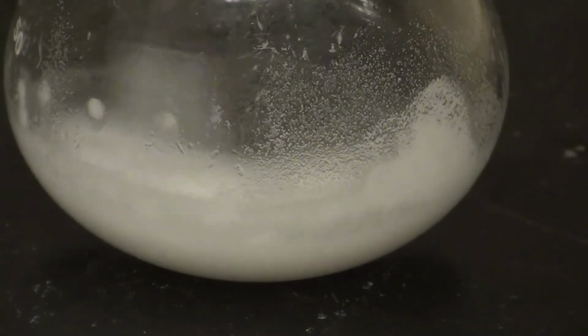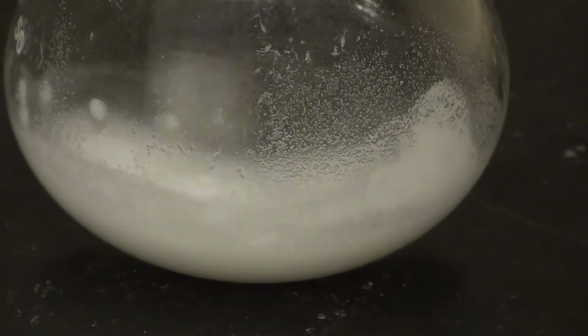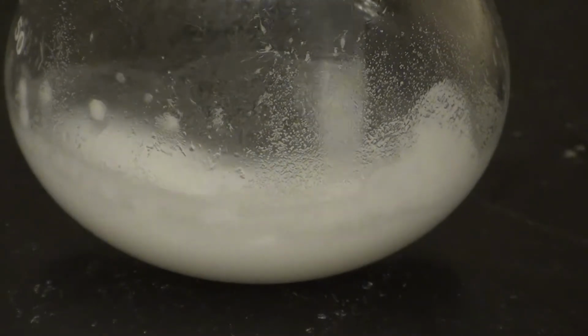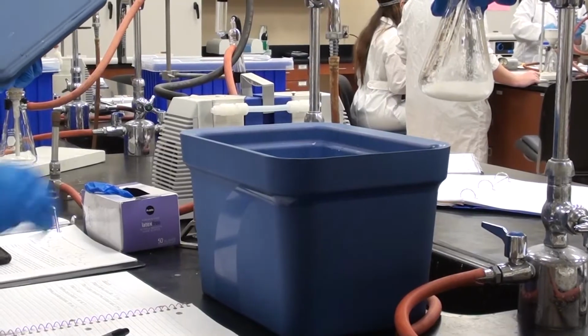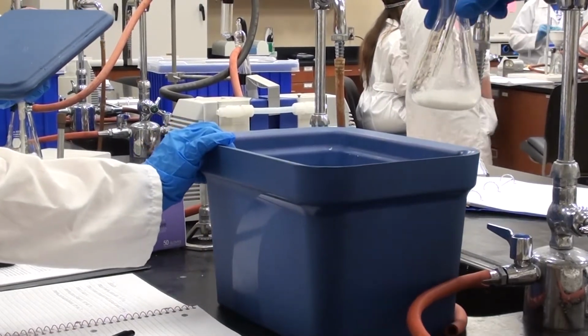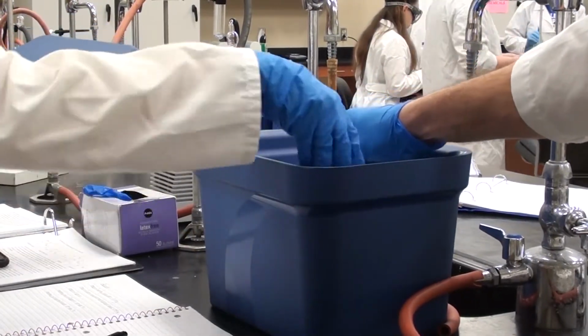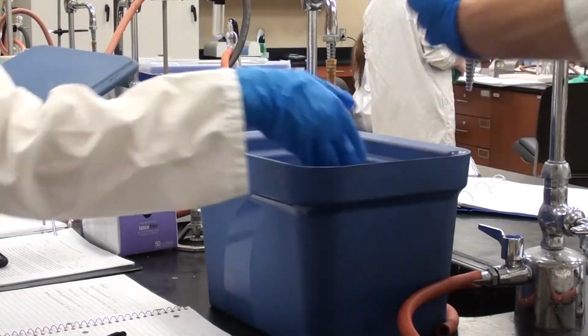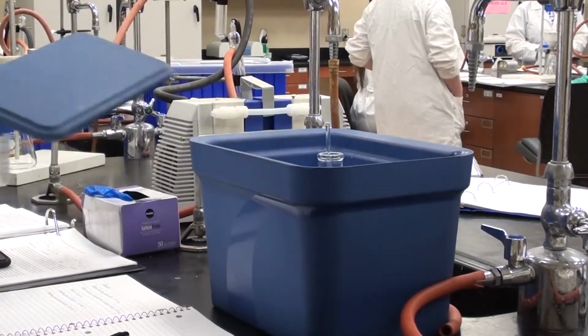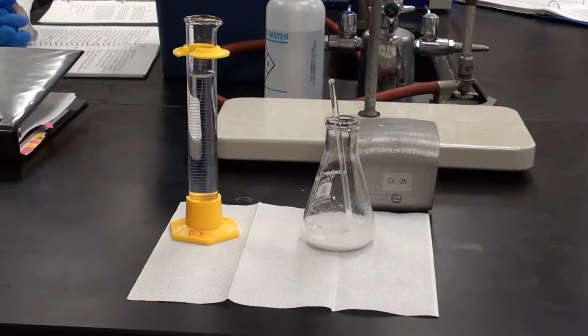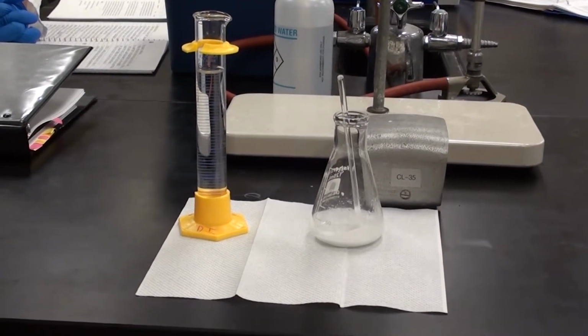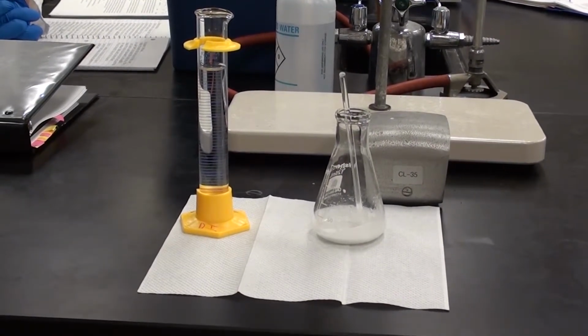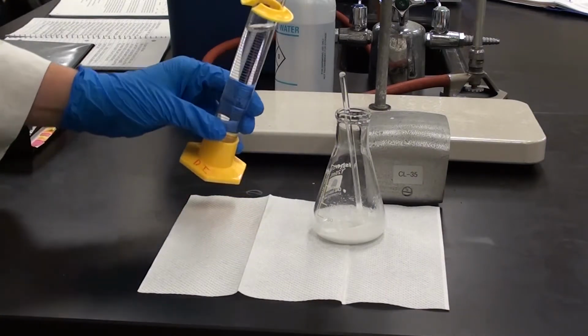Yeah, that's good. Okay, once it gets to that slushiness, we can go ahead and stick that in ice. So we're going to stick this in the ice for 5 minutes. And then after that, we're going to add 50 ml of water to it and filter it. So the aspirin has been sitting in the ice bath for about 5 minutes, and now we're going to add 50 ml of water and stir it around.